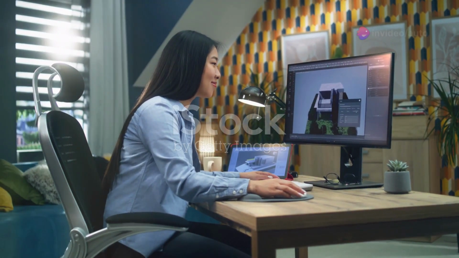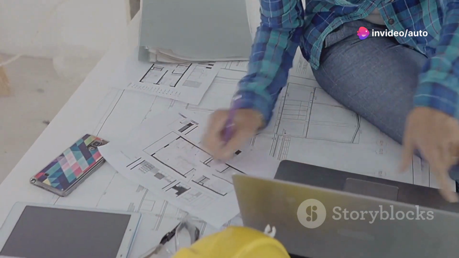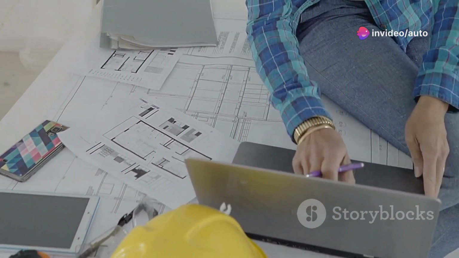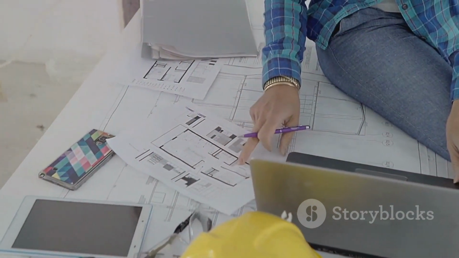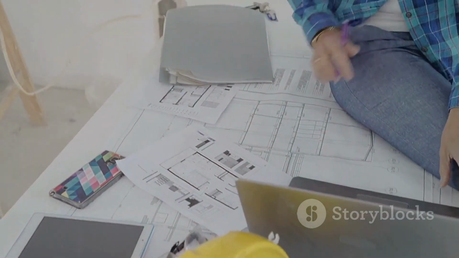Hey everyone, and welcome to another exciting tutorial where today, I'll be guiding you through the basics of creating a stunning home model in SketchUp. Perfect for all you home designers out there looking to refine your skills or kickstart your career.